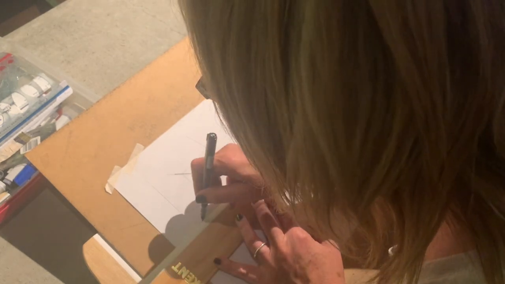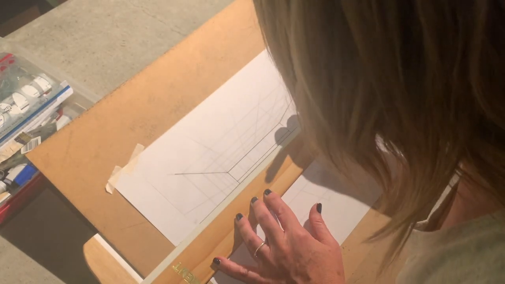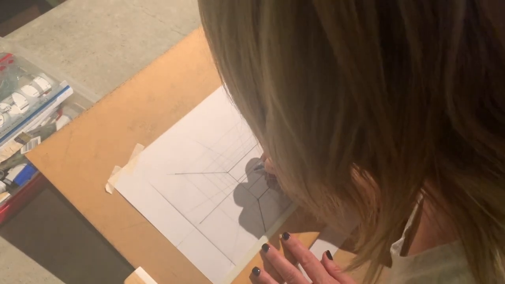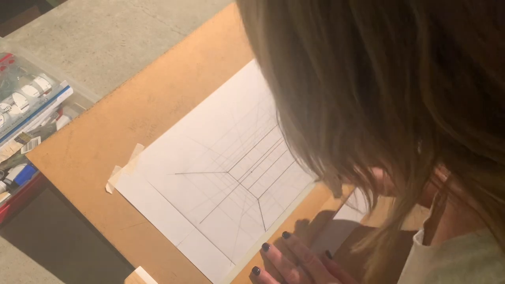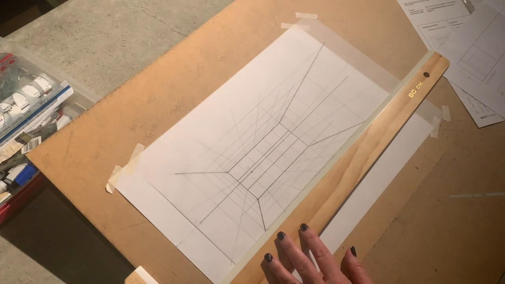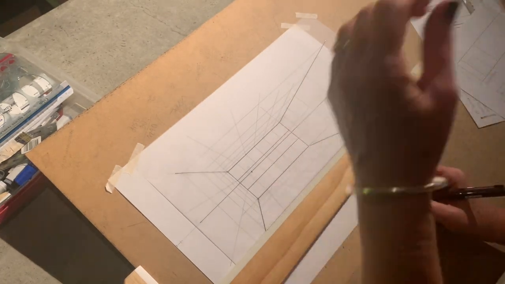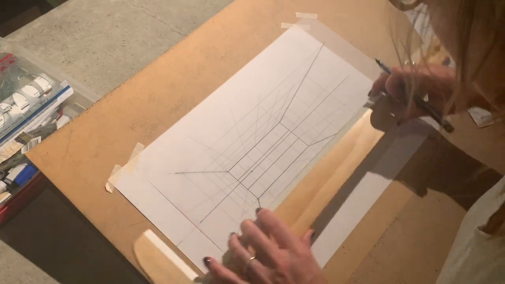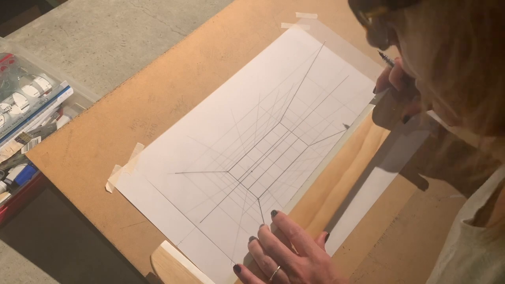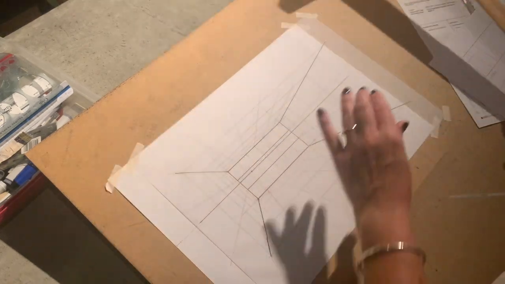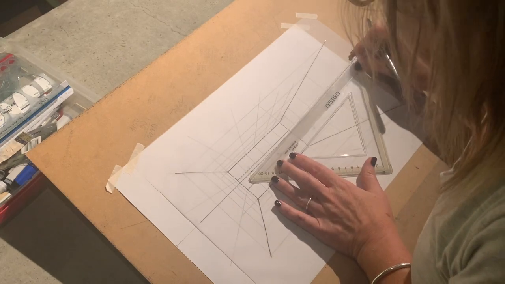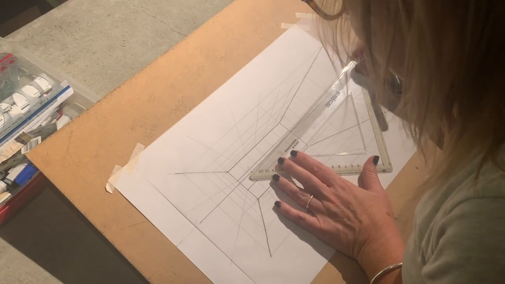I'm going to pop it in all the way along. I'm going to mark my vanishing point on that horizon line. You don't need to put a VP or anything. We know what it is. And now I'm going to continue that all the way around. I might actually use this one. It might be a little easier.